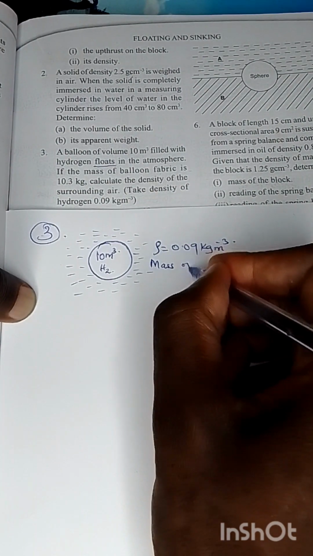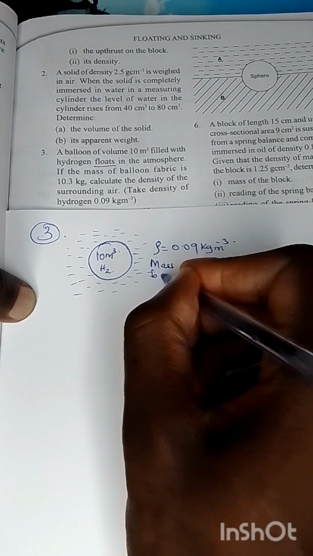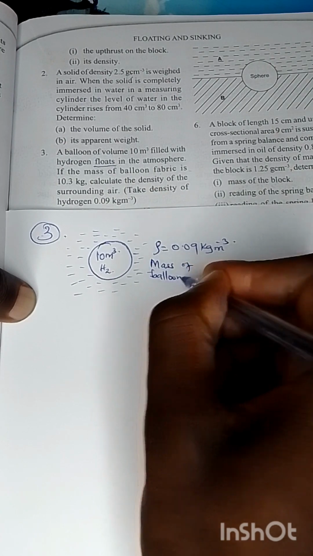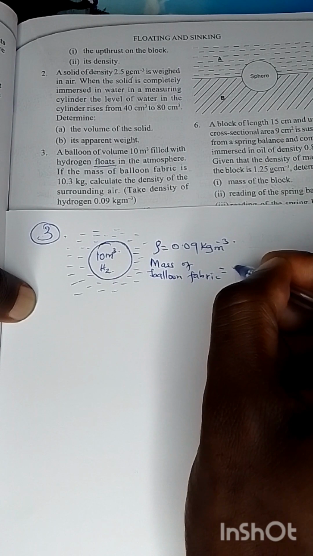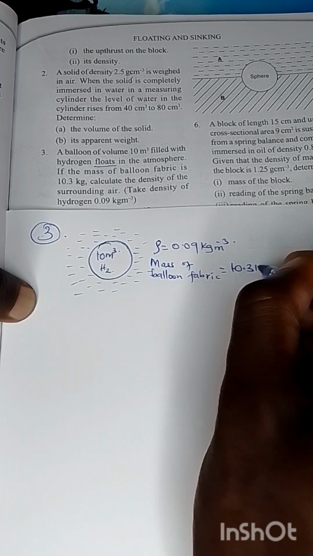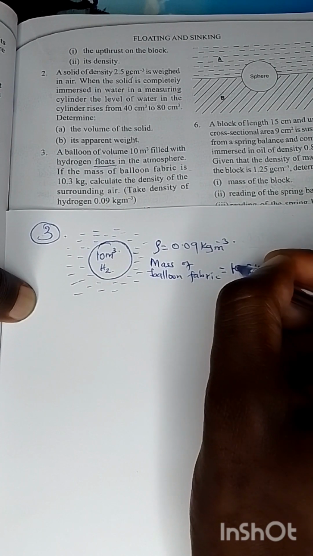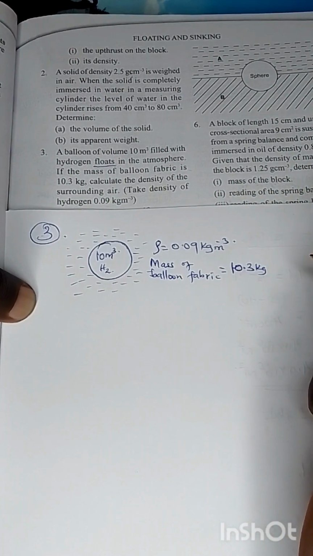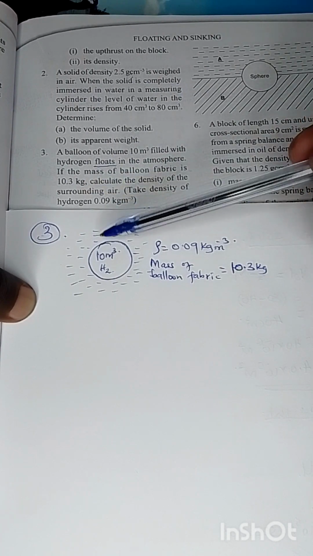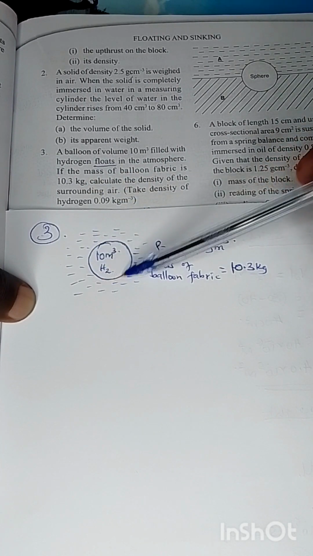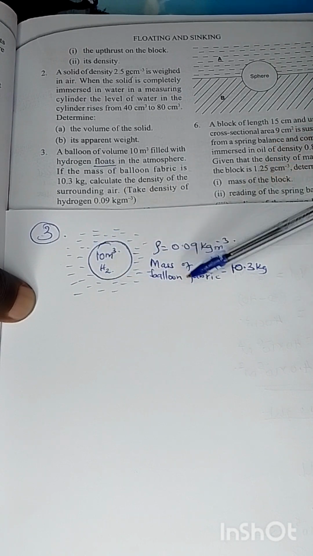This is the material used to make the balloon, 10.3 kilogram. So the balloon is made of some material, and the material making the balloon has a total mass of 10.3 kilogram.